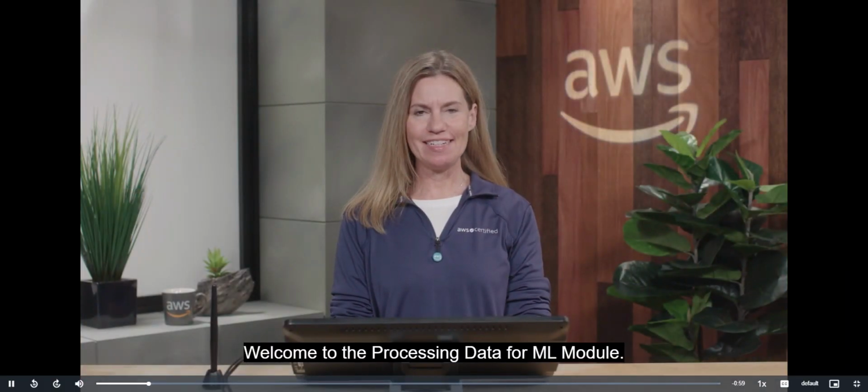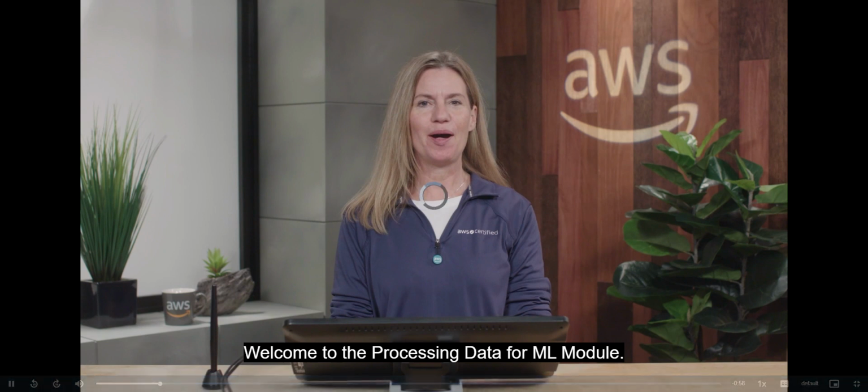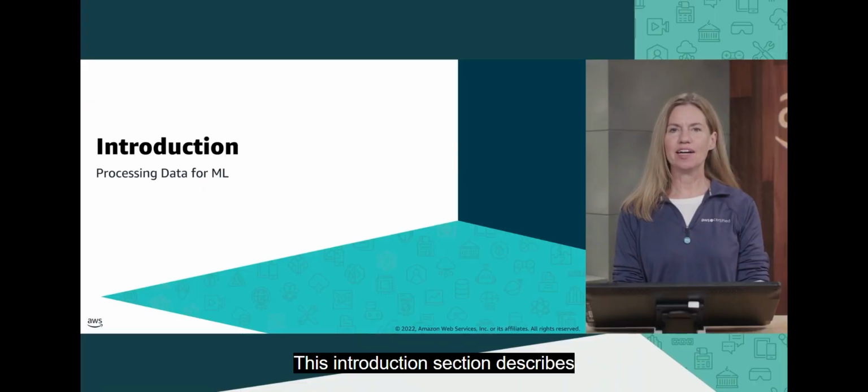Welcome to the Processing Data for ML module. This introduction section describes the content of the module.